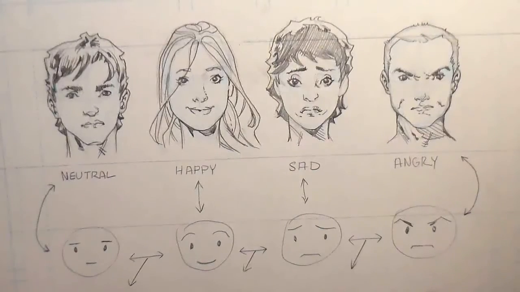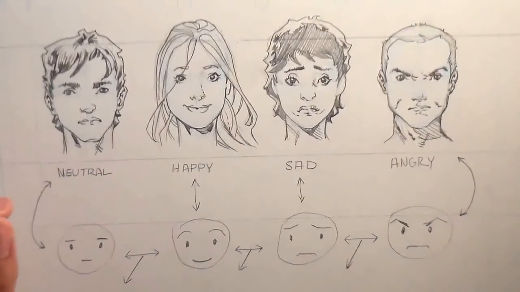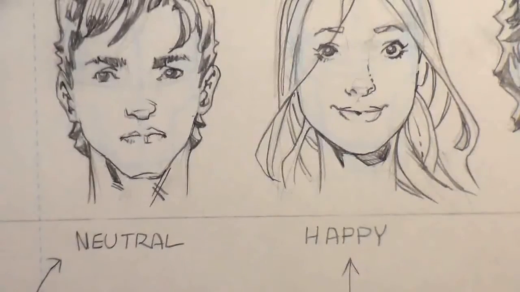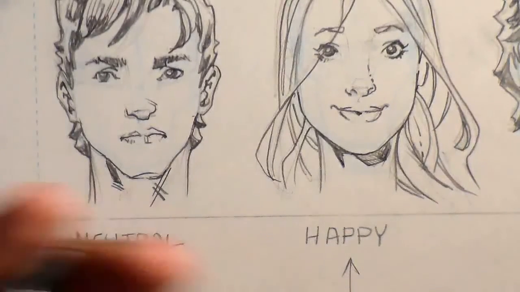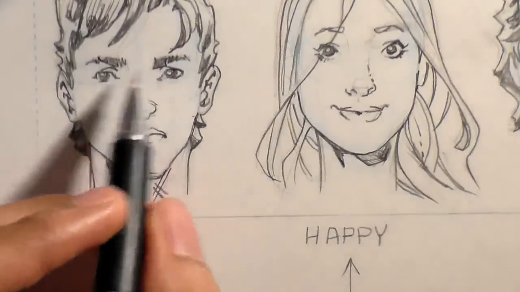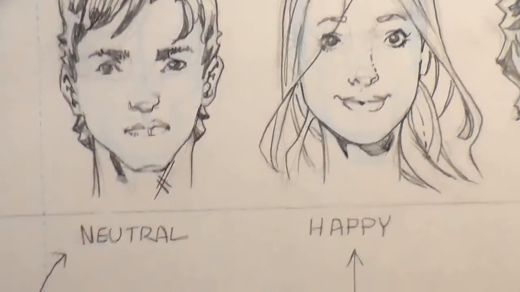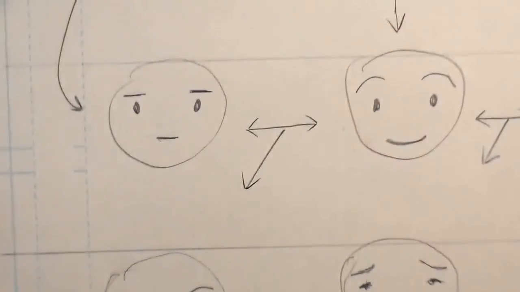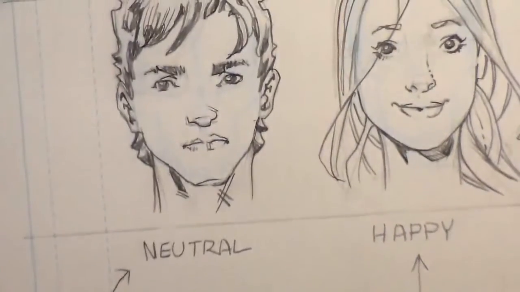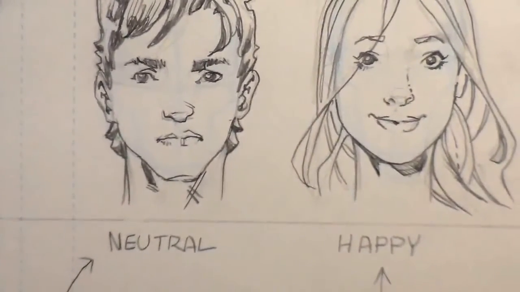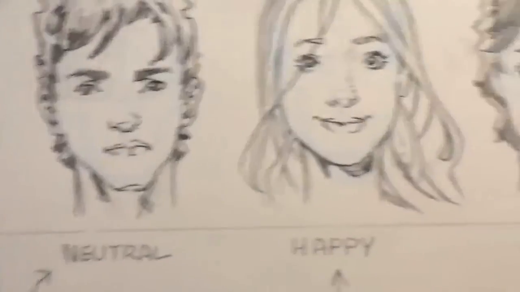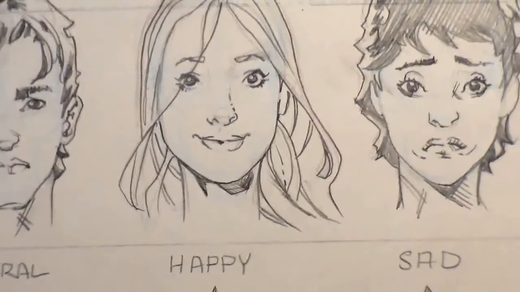If they're supposed to be younger, you should be able to achieve the expression with the least amount of lines possible. Let's look first at this neutral facial expression. The reason it looks the way it does is because there's no intensity in it. They're all just straight lines, as we saw on the emoticon version. The neutral facial expression is basically made up of completely straight lines, whereas the happier facial expression is made up of curves.